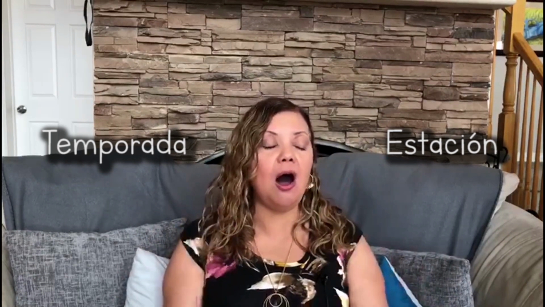The difference between estación and temporada. Many people confuse those substantives. You learned before, estación is the singular and estaciones is the plural for season. Well, in English, you use season for both, but in Spanish, no. What is the difference? Well, when you are talking about spring, winter, summer, fall, primavera, invierno, verano, otoño, those are estaciones. Muy bien. Estación singular, estaciones plural. But when you are talking about, for example, baseball season, soccer season, football season, taxes season, they are not estaciones.